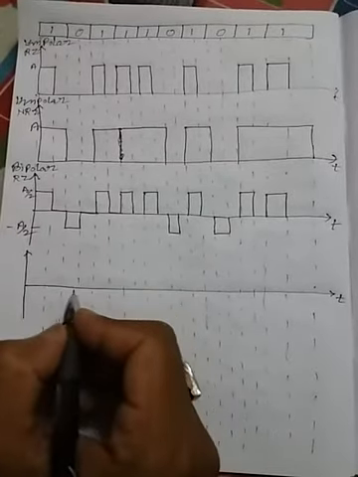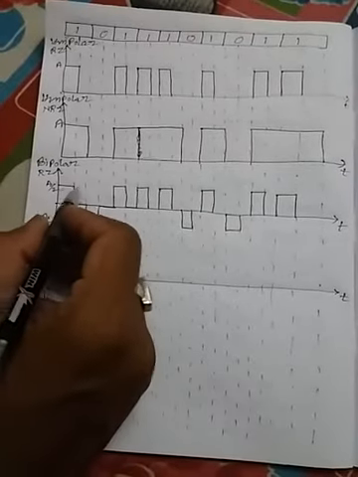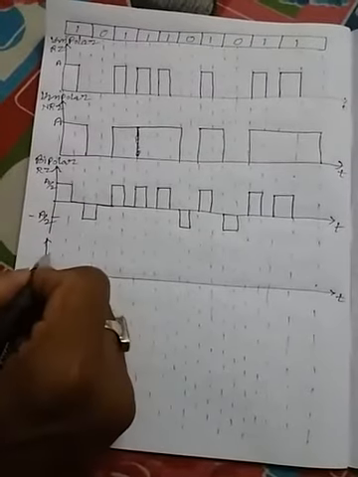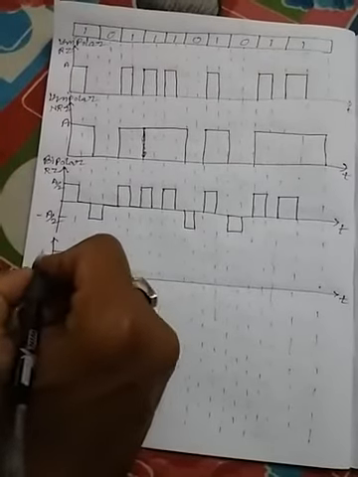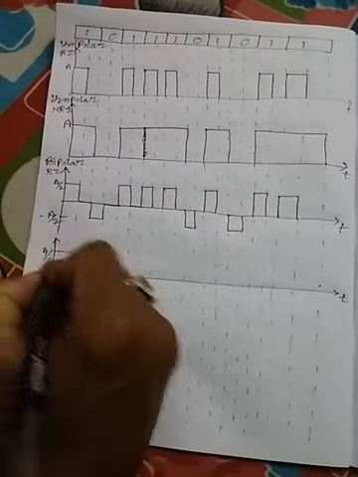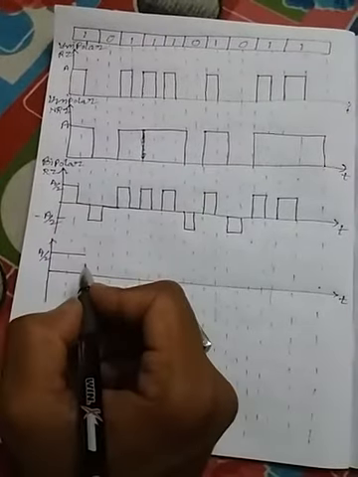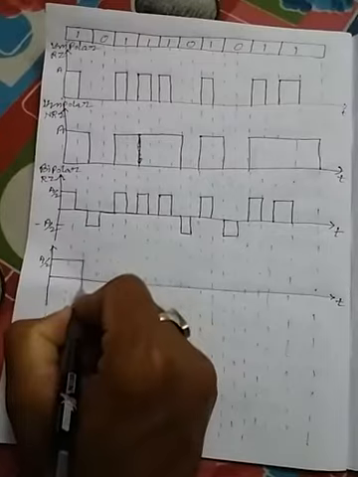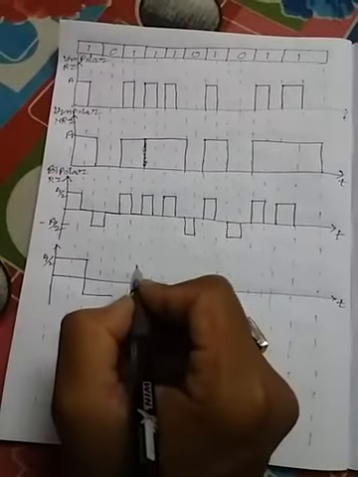Okay, in the bipolar non-return to 0 type, it does not return to 0 in the entire portion of the bit. Here the amplitude will be A by 2 for the entire portion of the bit, and when it is 0 it will be minus A by 2. Okay, again.